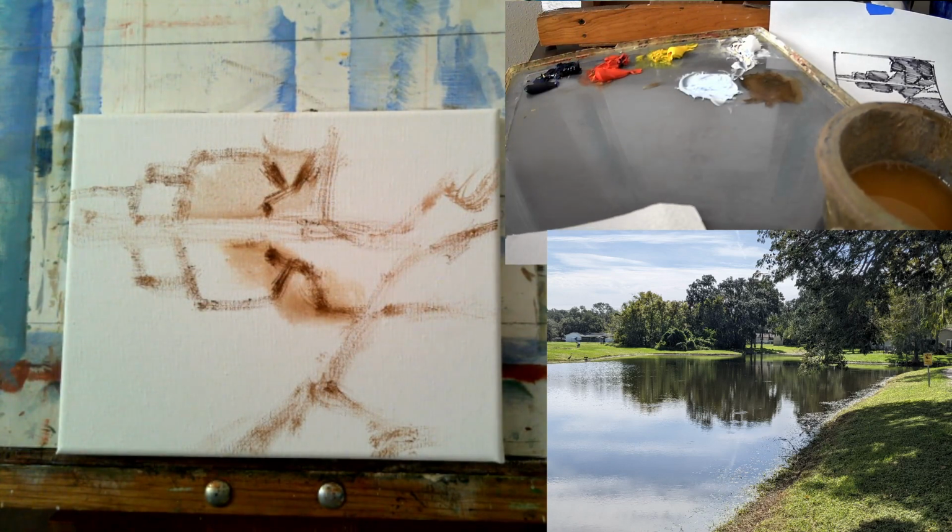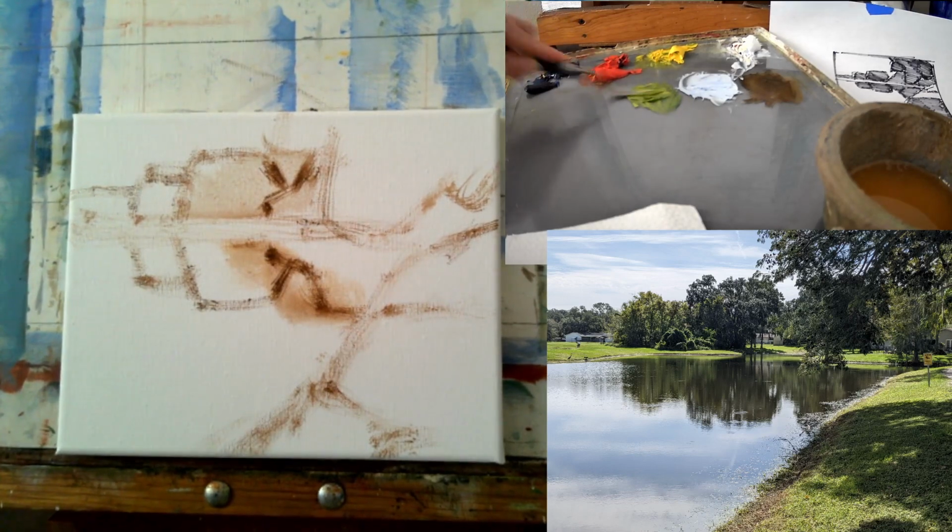Next, I will go for some bright green. It's got lots of yellow in it. Definitely more yellow. More. And this will be, that's too dark still.